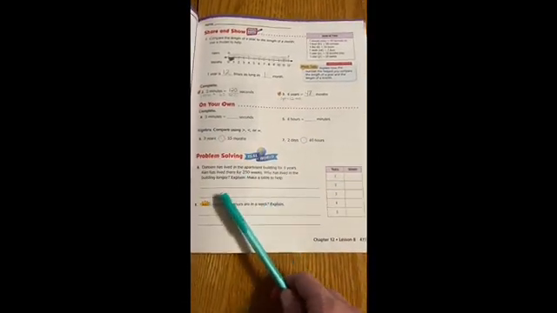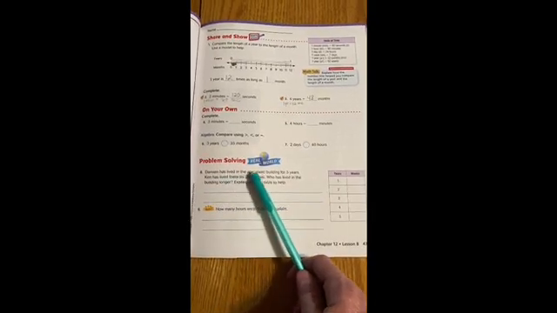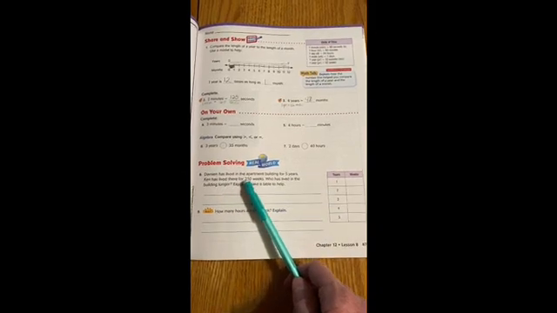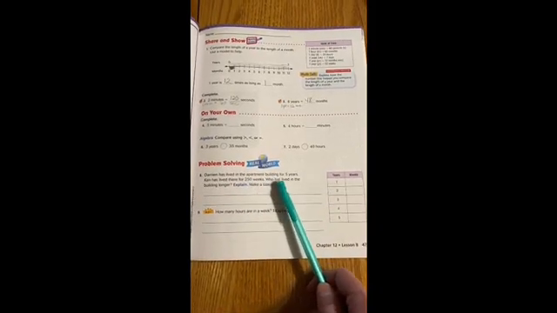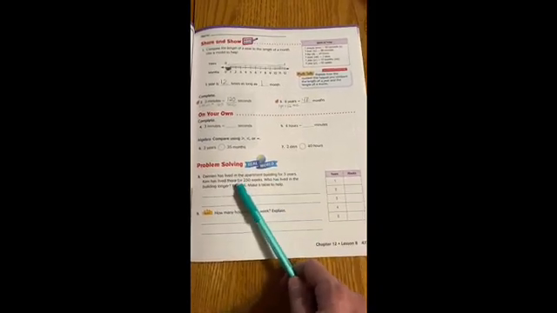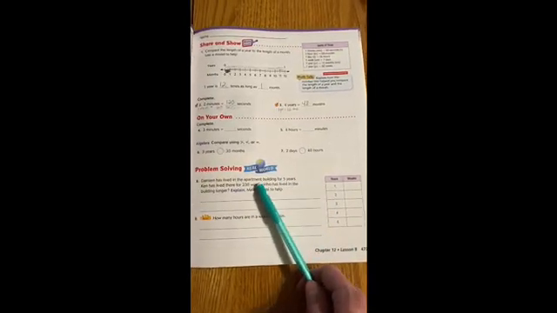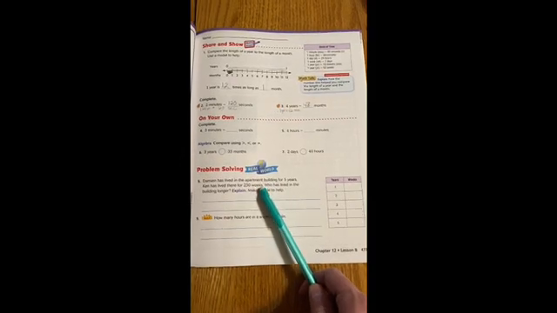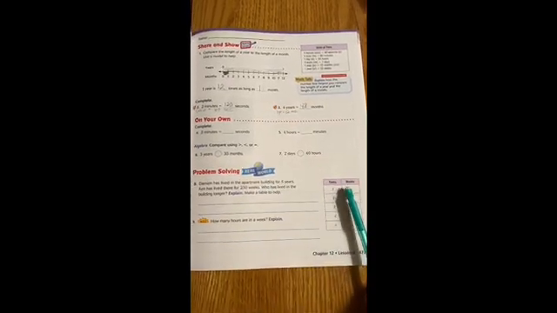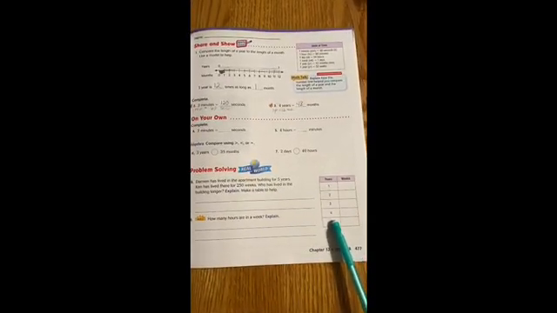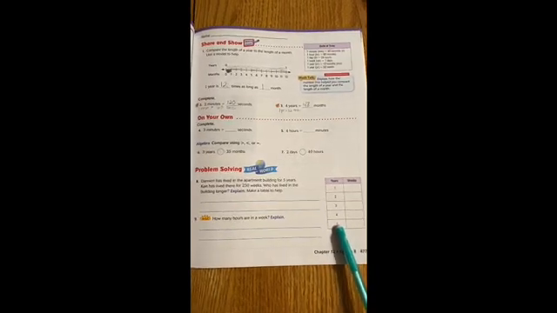And then problem solving, Damien has lived in the apartment building for 5 years. Ken has lived there for 250 weeks. Who has lived in the building longer? Make a table to help. So instead of comparing years to weeks, we want to compare weeks to weeks. So we're going to figure out how many weeks are in 5 years.